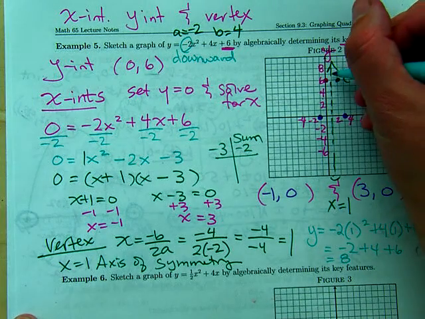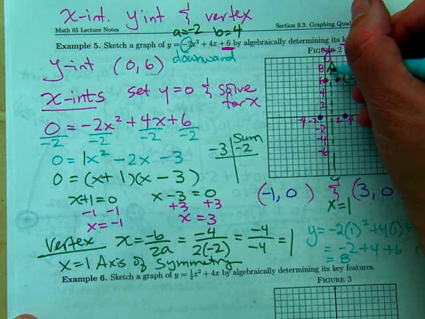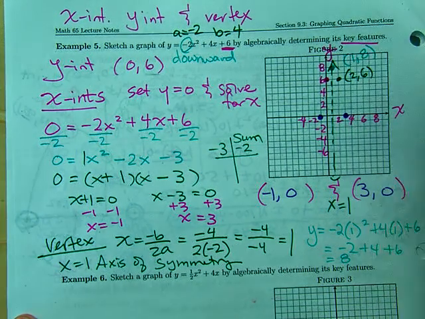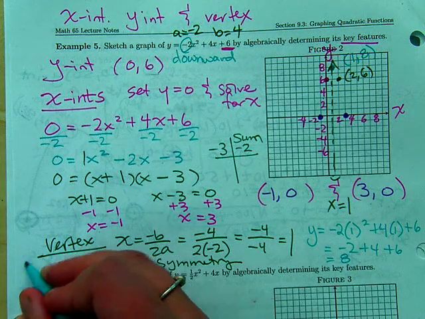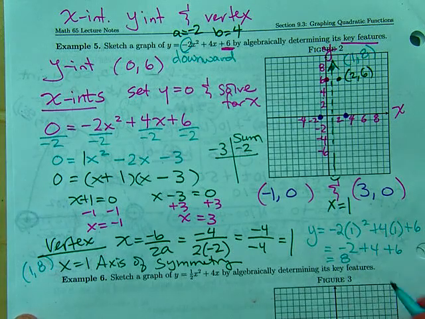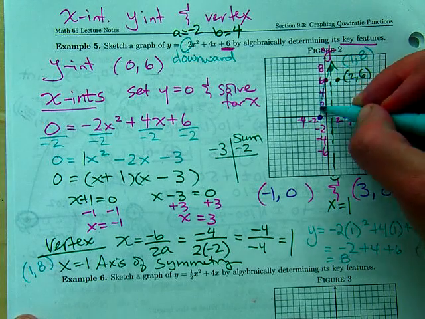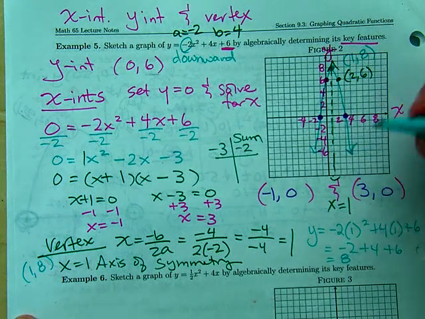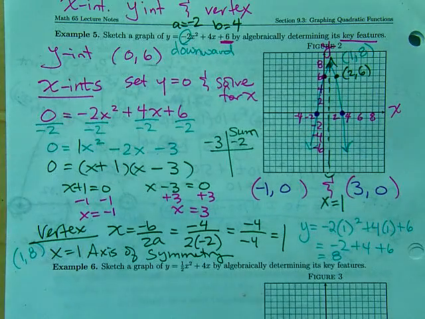So 1, 8 is here, and that is our vertex. Vertex is 1, 8, and now we can just connect those points, drawing our curve with arrows on the end, and there we go. That's our graph.